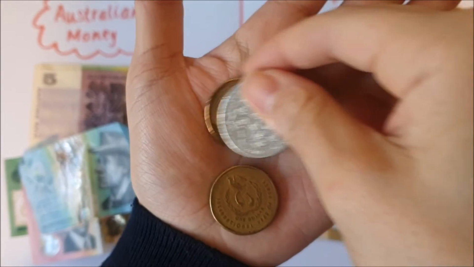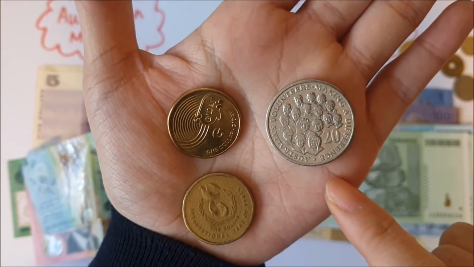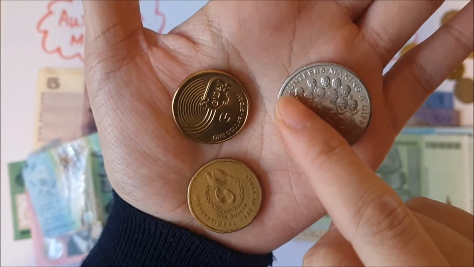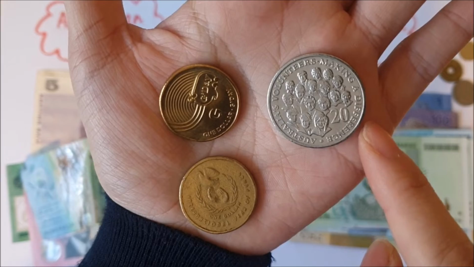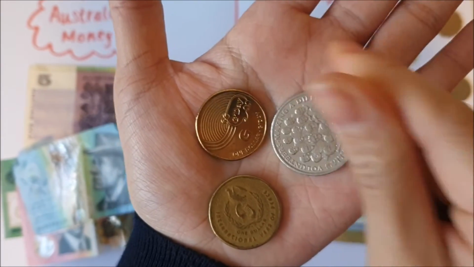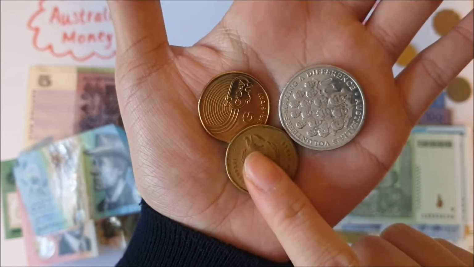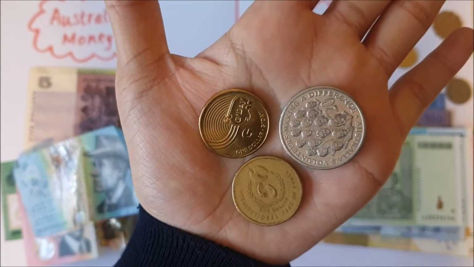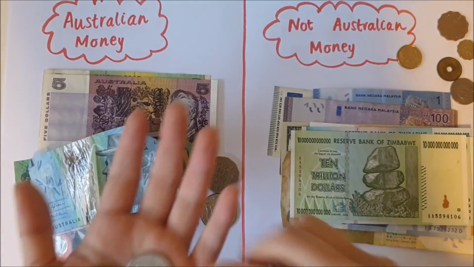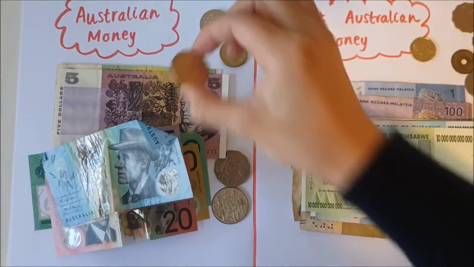This one's a little bit different from your normal 20 cents, but this one is also from Australia. Here it says, "Australia's volunteers making a difference." And it has the Queen. There are different coins, different patterns to commemorate different times or different events that happen in Australia. So again, these are all Australian money.